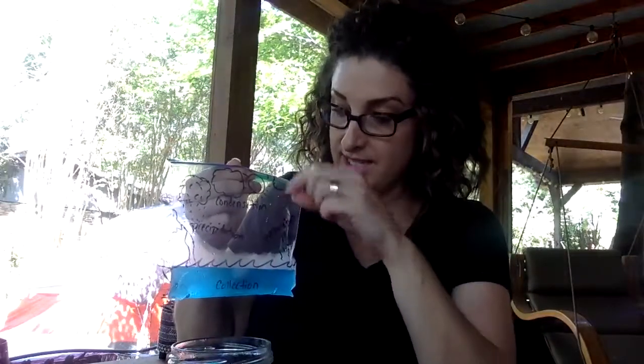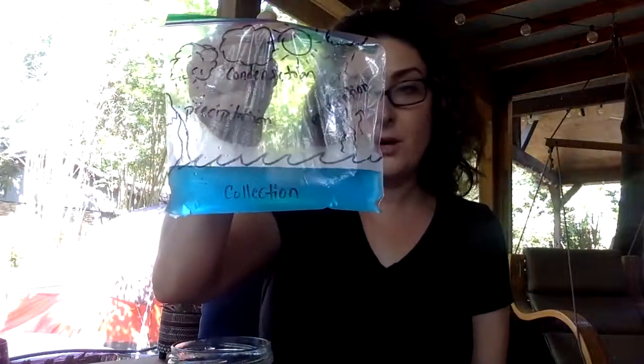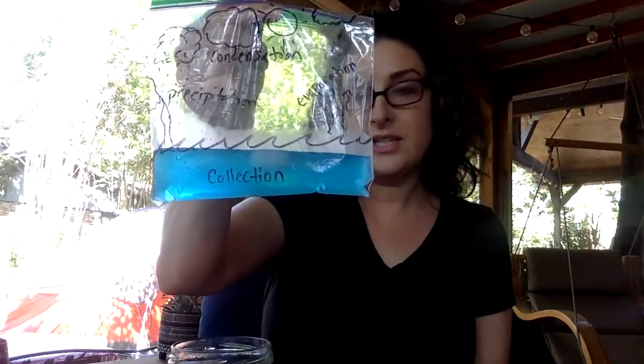Now, if I were just doing it in an open glass like this, eventually the water would evaporate and there would be less water in the glass. But here, the cycle is happening all over again. It's gonna condense and I'm gonna see the condensation in the bag, and then it's gonna fall back down as rain and then continue. And so I'll always have the same amount because it's a cycle. Thank you for joining me, friends.